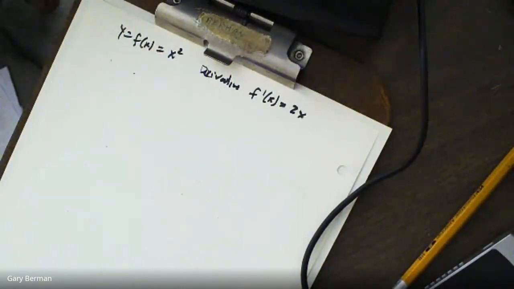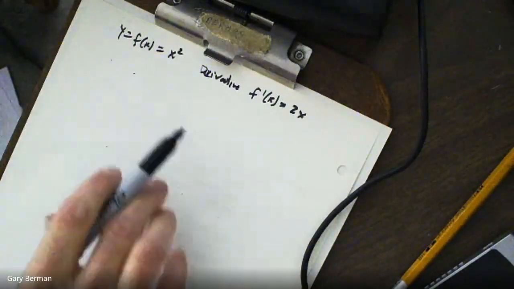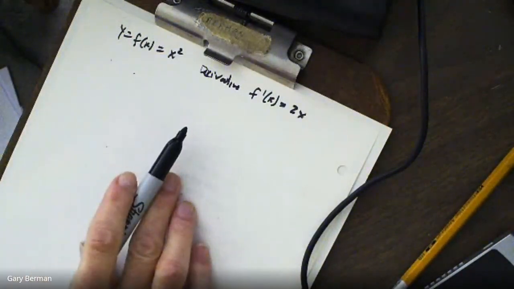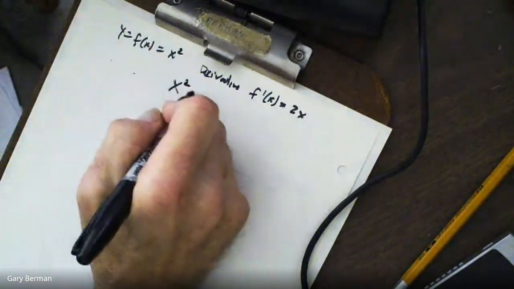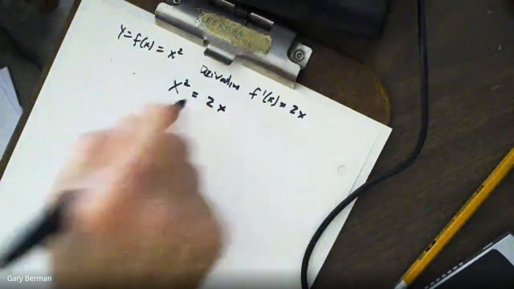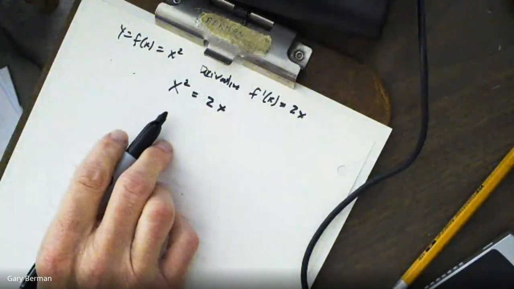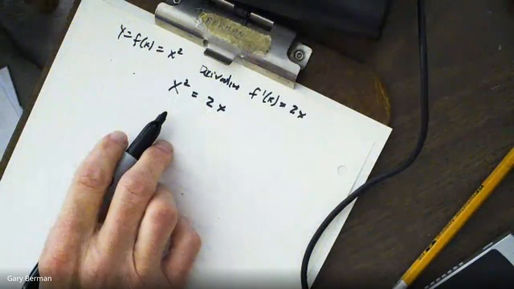All right. Let's look at an example. Oh, before I say that, let me just point out a serious error we see all the time. Please do not write x squared equal 2x. That is wrong. X squared does not equal 2x.